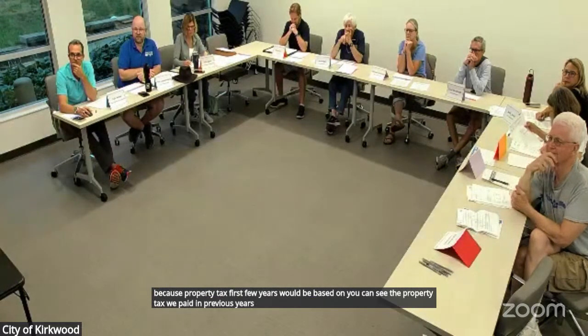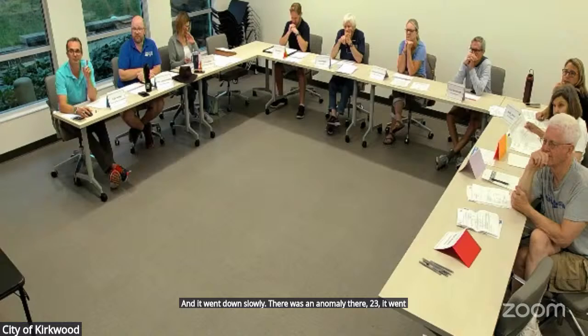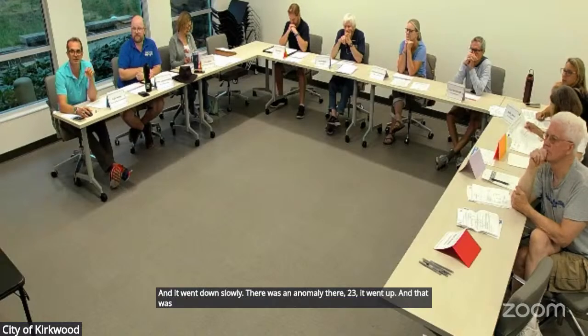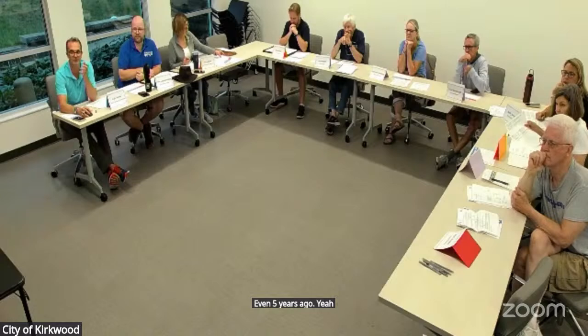Initially, you figure the property tax for the first few years would be based on, you can see the property tax we paid in previous years, 2,000 plus. And it went down slowly. There was an anomaly there, 23, it went up. That was based on the original price of the unit 5 years ago. Probably double, eventually.